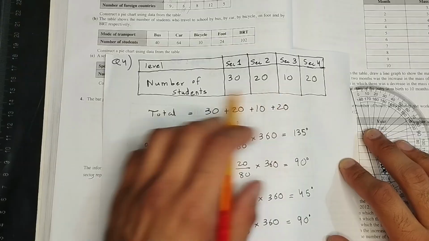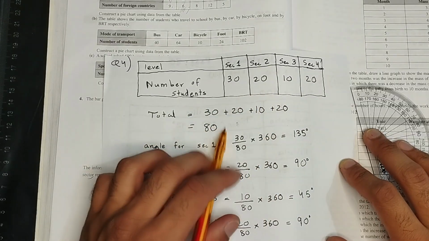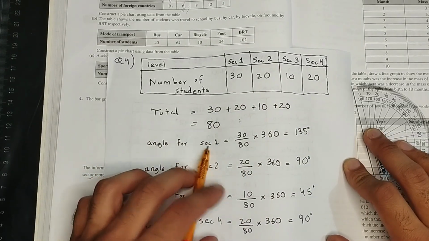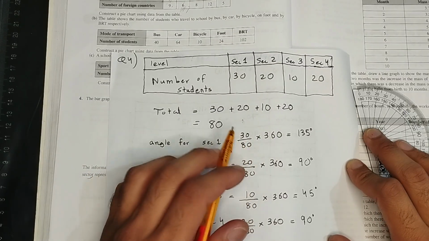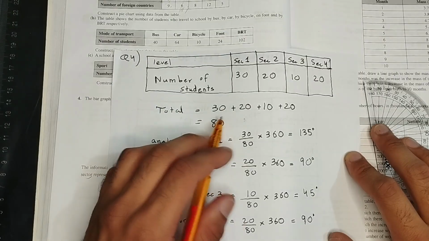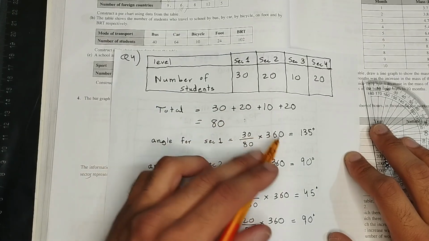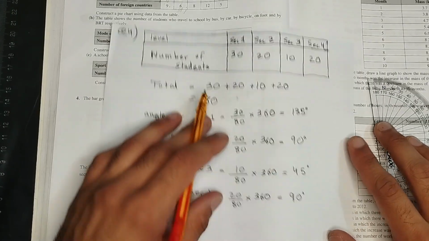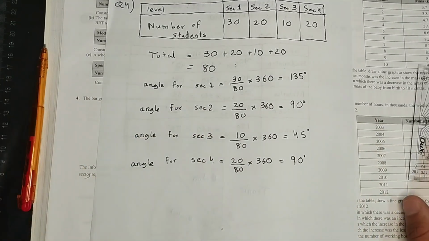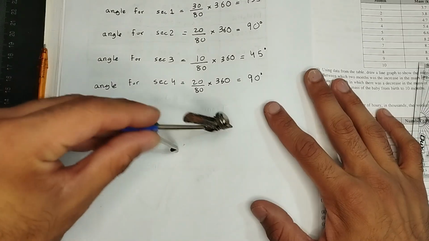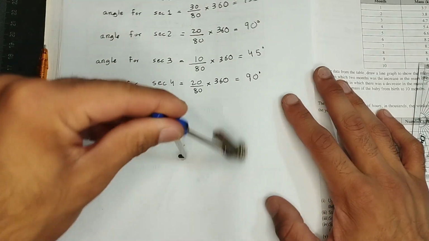Okay, so add all the data together, you will get the total. This is the total angle for one sector. Angle for sector 1 or section 1 is going to be equal to value of section 1, which is 30, divided by total, which is 80. 30 divided by 80 multiplied by 360 is going to give you the angle for section 1. Then you can do the same for angle for section 2, and section 3, and section 4, and construct a pie graph. One more time, we're going to construct a pie graph, pie chart.